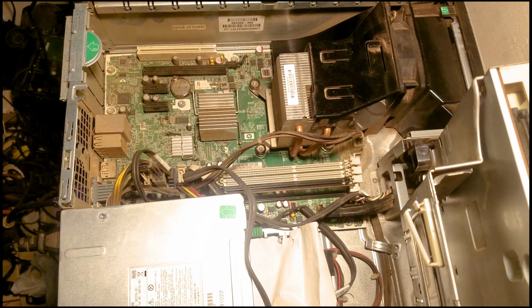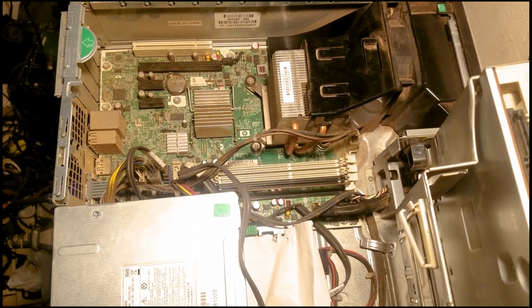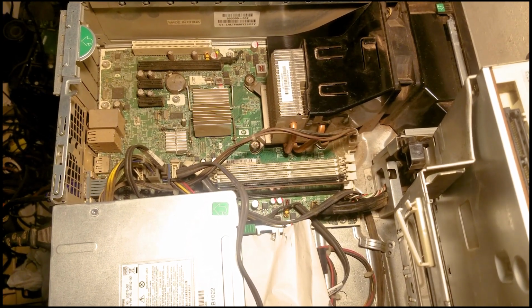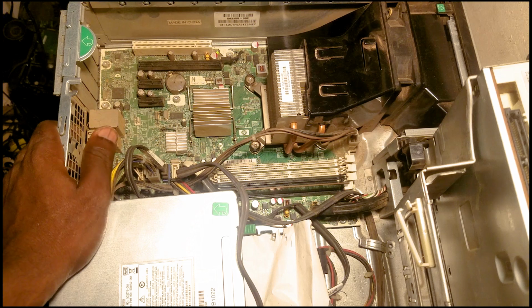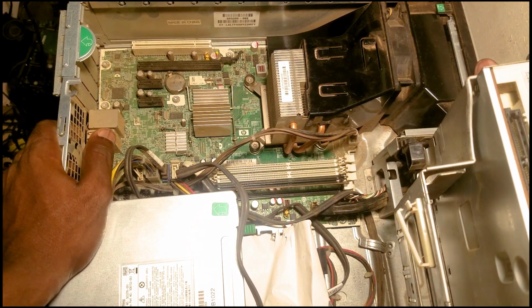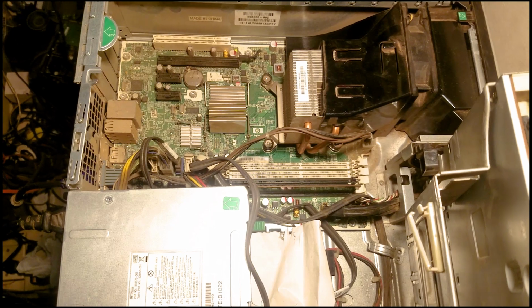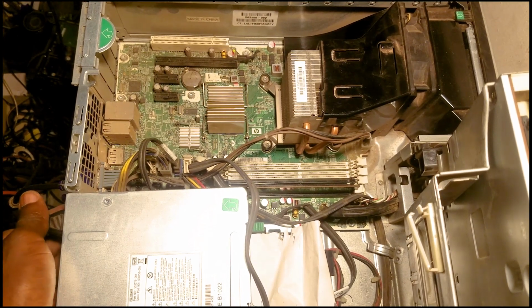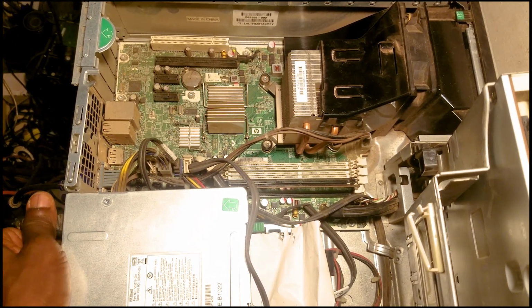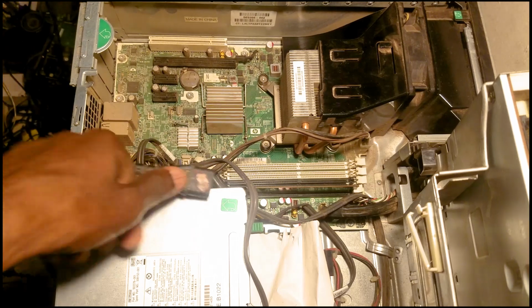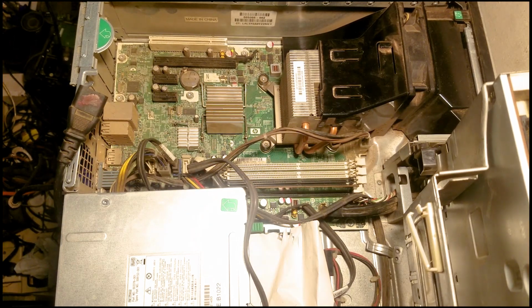So now let's do the same thing with the second one. Let's turn the machine off again so that it won't cause any damage. So we turn it off. Let me unplug the power so that we'll be sure it's off.